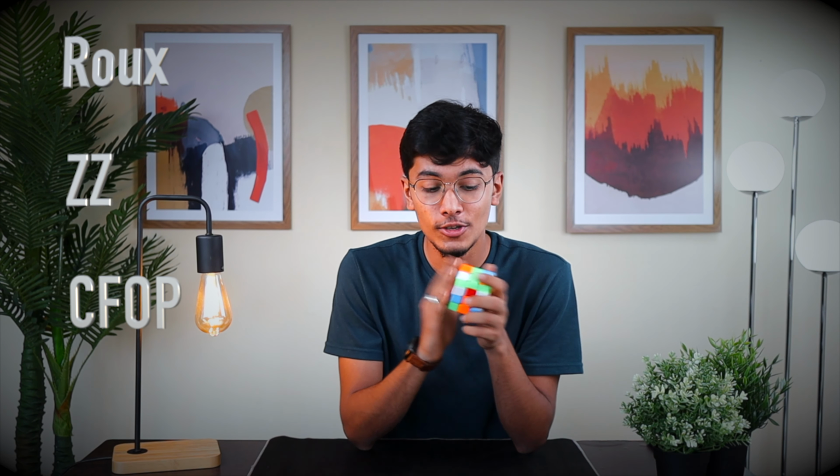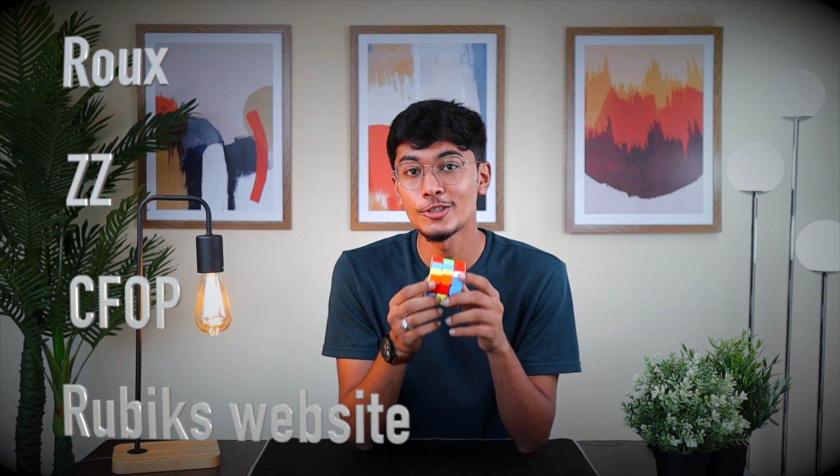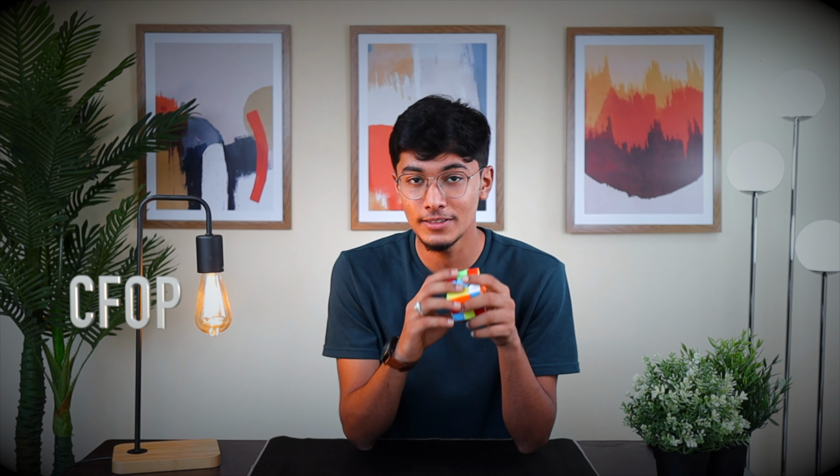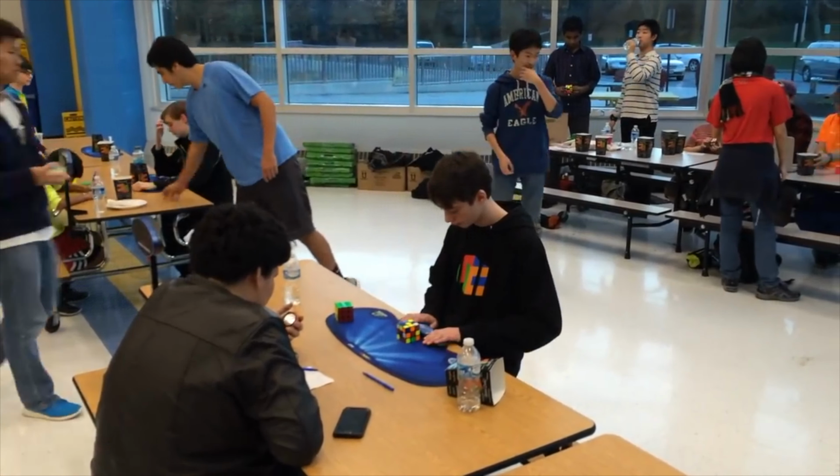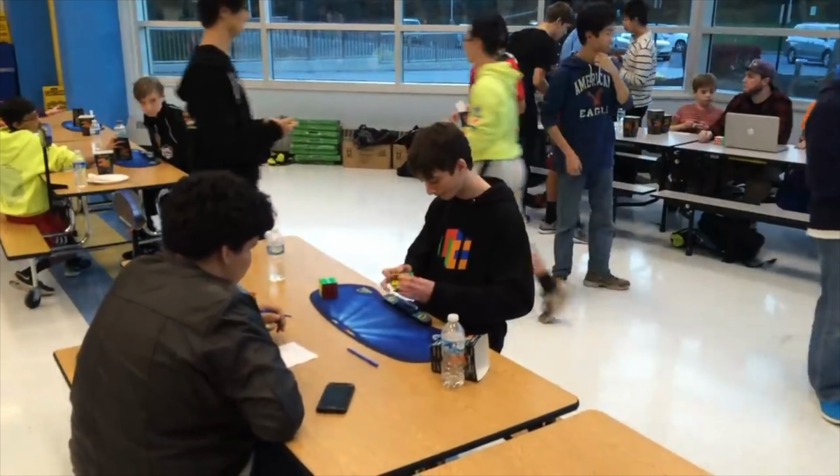So there are 4 methods to solving the Rubik's Cube. Like I said, I'm going to be teaching you the quickest and easiest method called the CFOP method, which is really popular among the speed cubers. Using this method, a 14-year-old kid called Lucas solved the Rubik's Cube in 4.9 seconds.